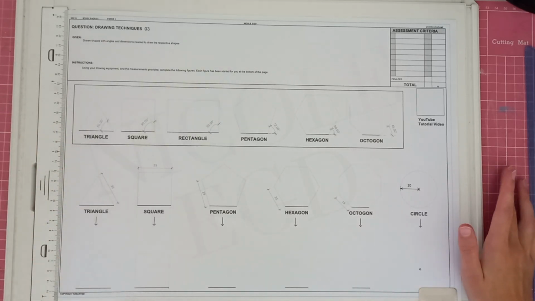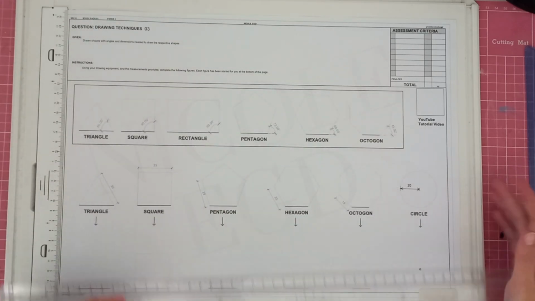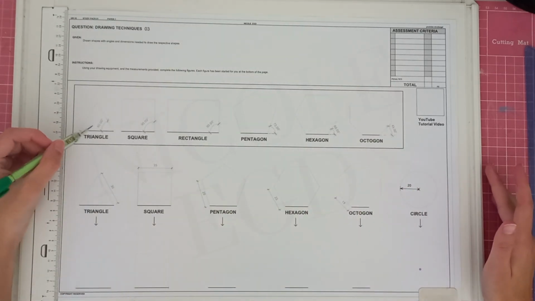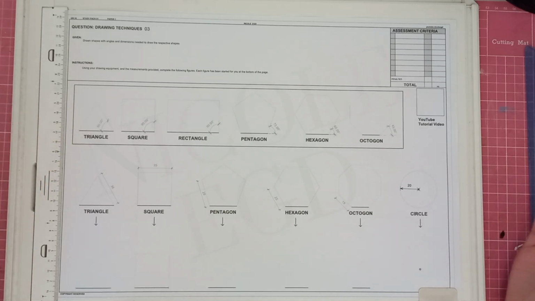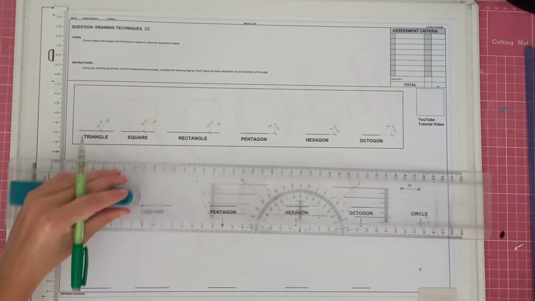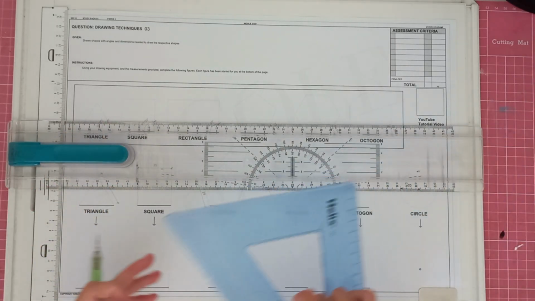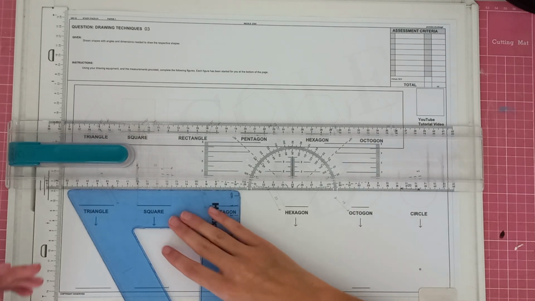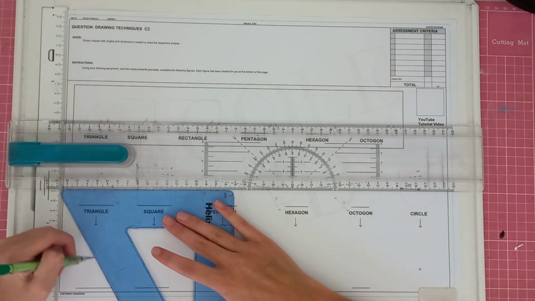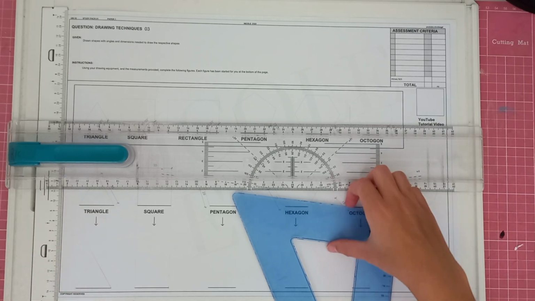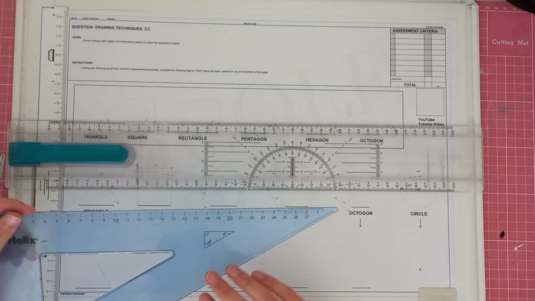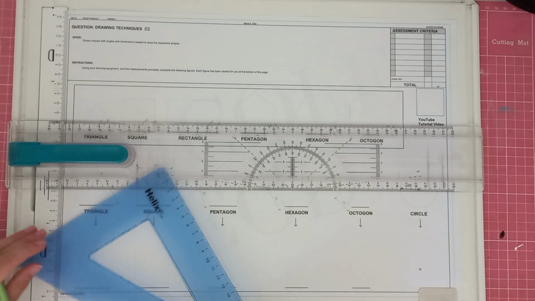Okay, so starting off, we've got the triangle. You can see that we've been given an angle of 60 degrees, which means that we have got an equilateral triangle. So obviously you're going to start off with the equilateral triangle. Okay, so we're going to start off by grabbing a measurement of 60 degrees and drawing a light construction line up like that. And then we are going to take not this angle.